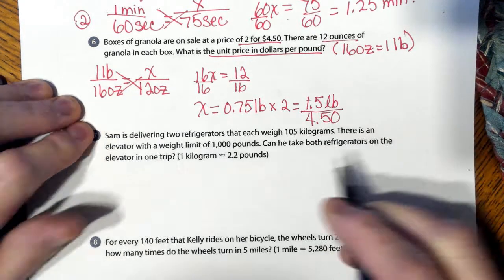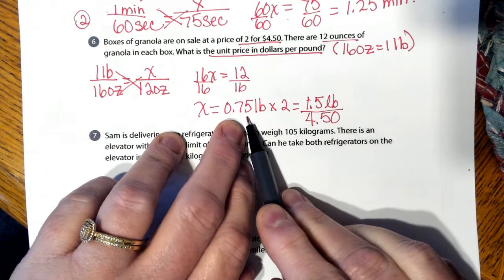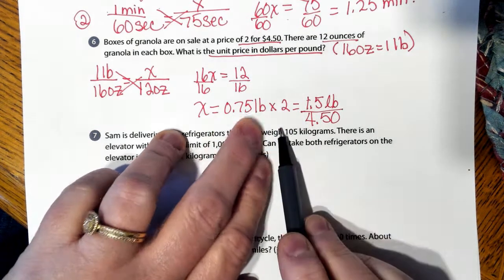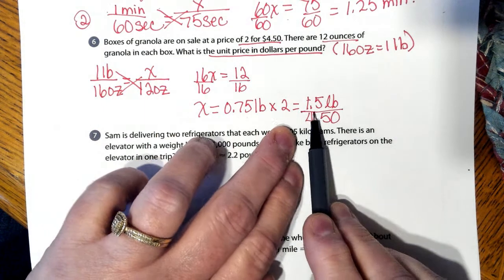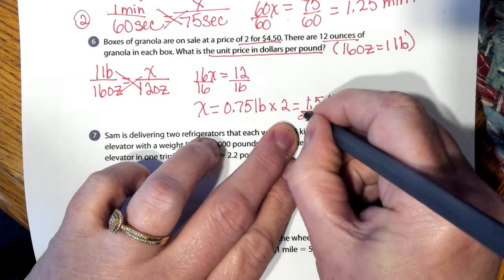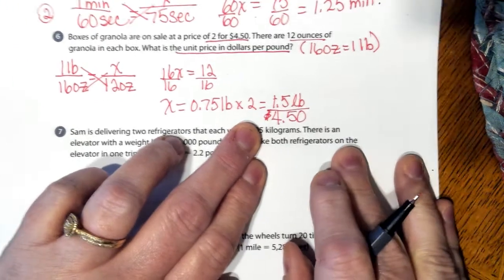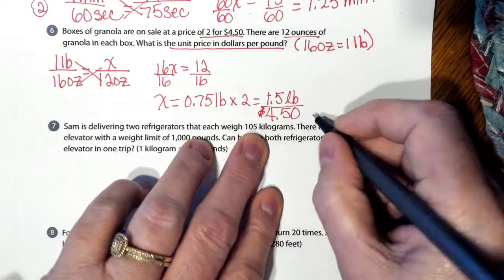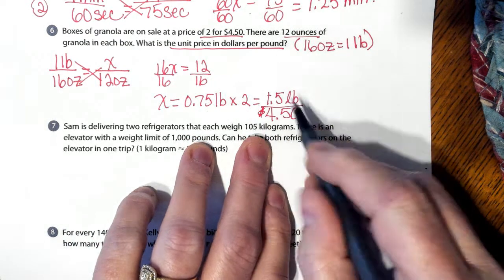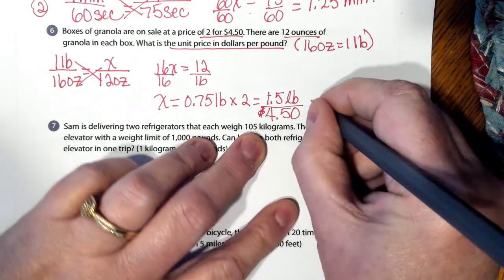I hope that makes sense to everybody. 1 box is 0.75 pounds. I've got 2 boxes for $4.50. So I have to take that times 2, and I get 1.5 pounds for $4.50. Okay. Now to find out the unit rate, I need to find out how much in dollars per pound. So I have to find out how much 1 pound costs.